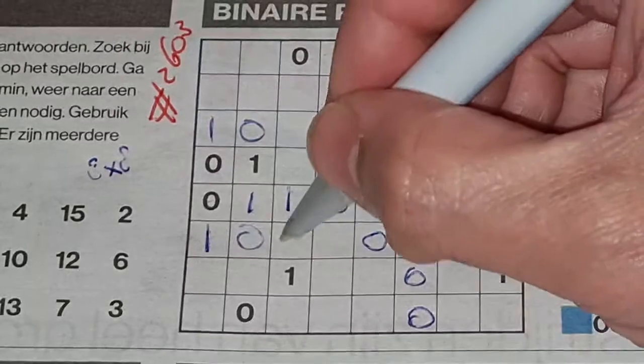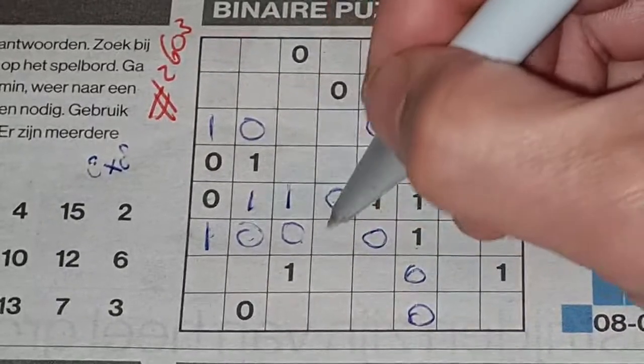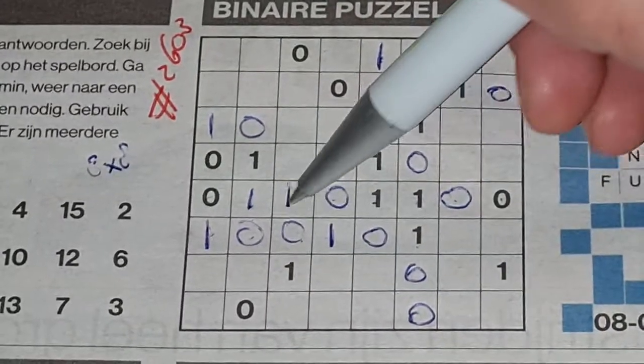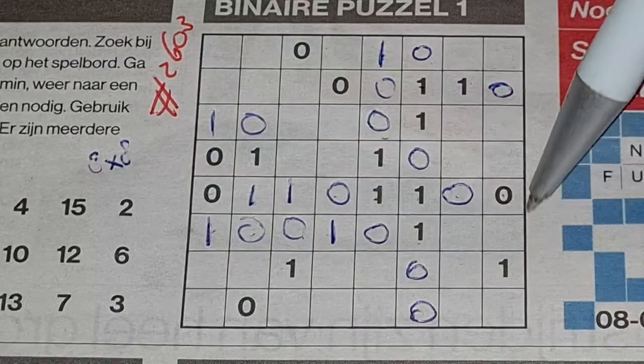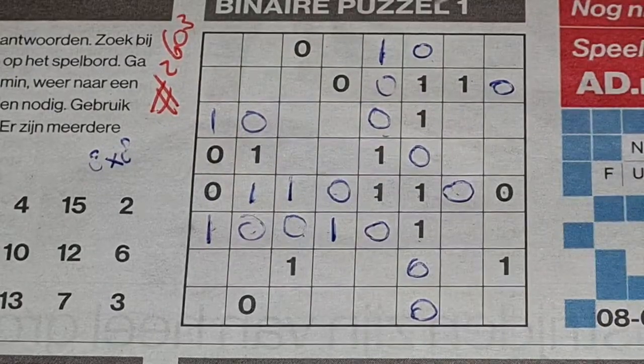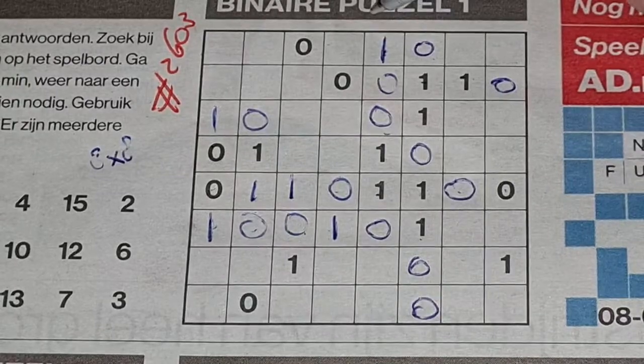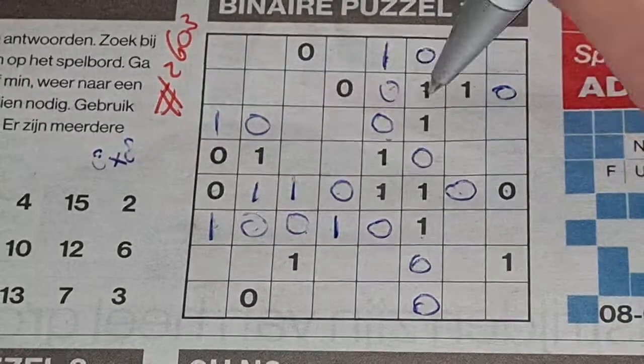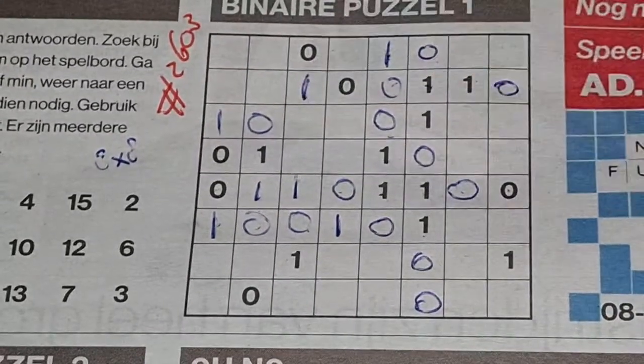Between two ones comes an O. Double O, here one, there one. Then, double O, here one, there one.